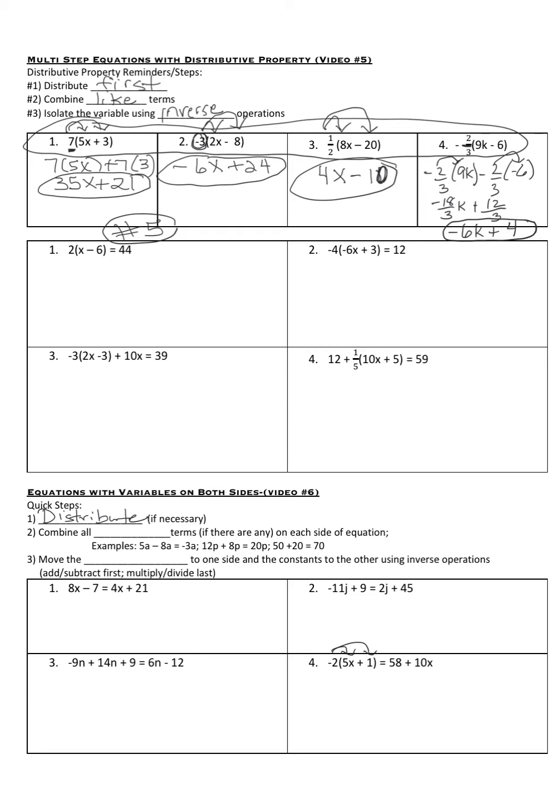Then you're going to combine all like terms, if there are any, on each side of the equation. And just to remind you what like terms are, if you have 5a minus 8a, that equals negative 3a. It's like saying 5 apples minus 8 apples equals negative 3 apples. 12p plus 8p equals 20p. That's like saying 12 pickles plus 8 pickles equals 20 pickles. Or if you just have plain old numbers like 50 plus 20 equals 70. Those are considered like terms.